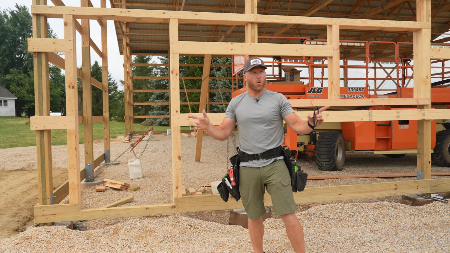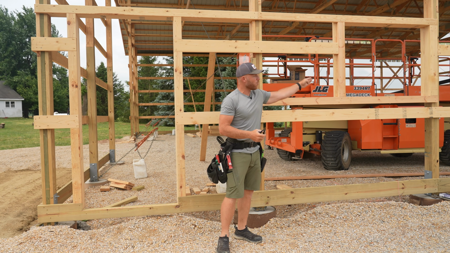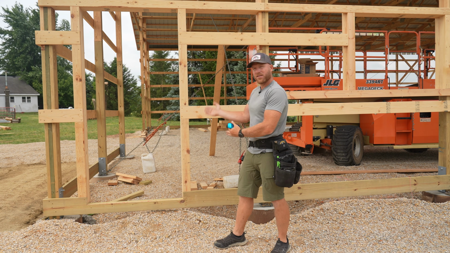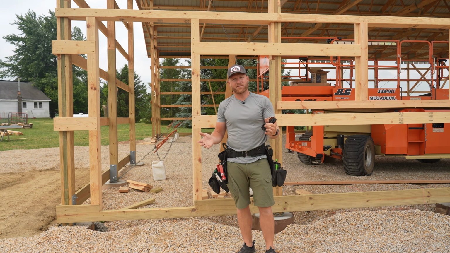We're gonna do a little bit of door and window framing. Behind me, you'll see a window framed, and this is a door frame, and I'm gonna show you guys how I do it step by step.